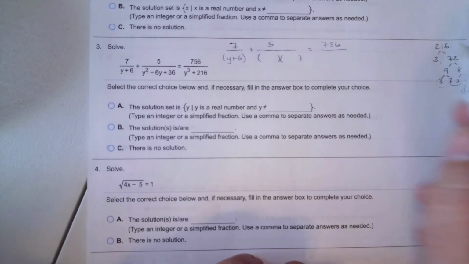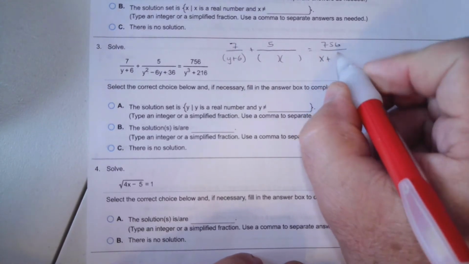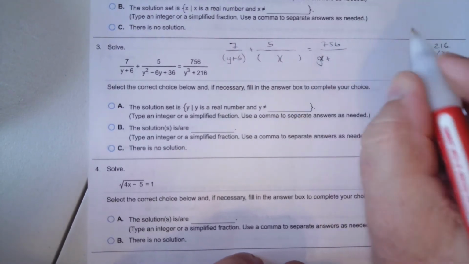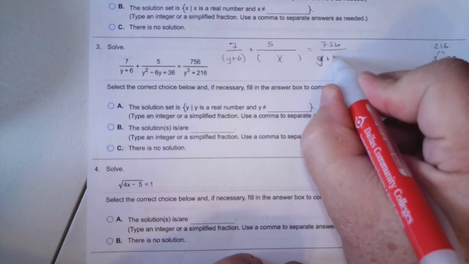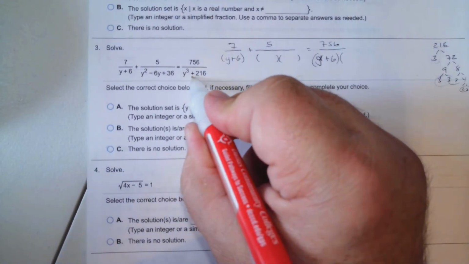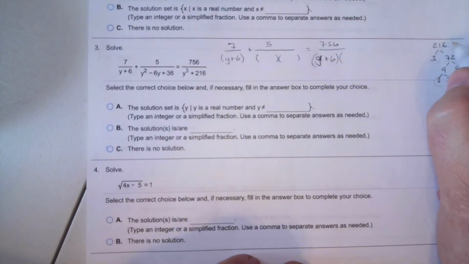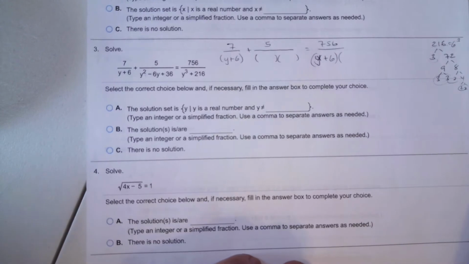So 3 times 2 is 6. It's y, not x. So we see that it's y plus 6. It's a sum of two cubes. So 216 is made up of 6 cubed.